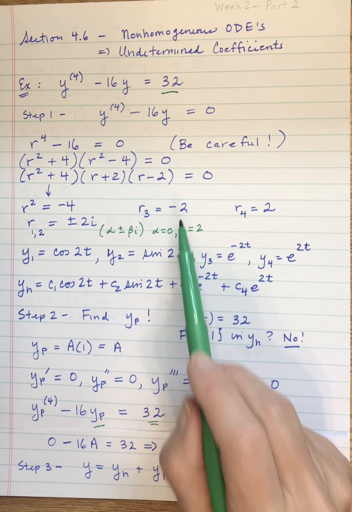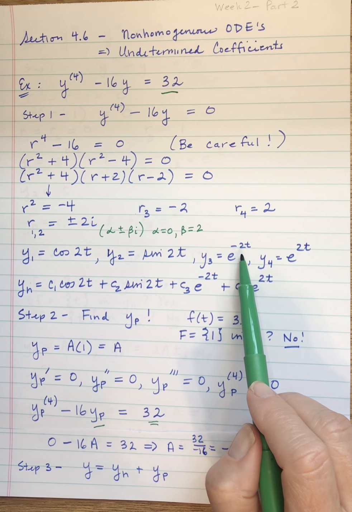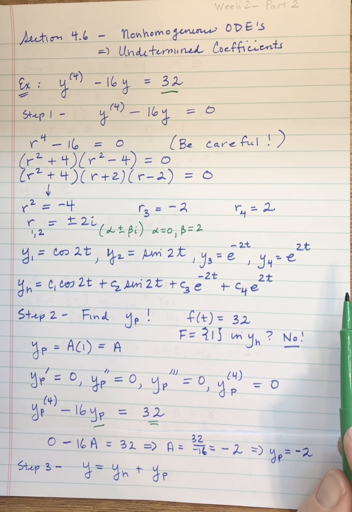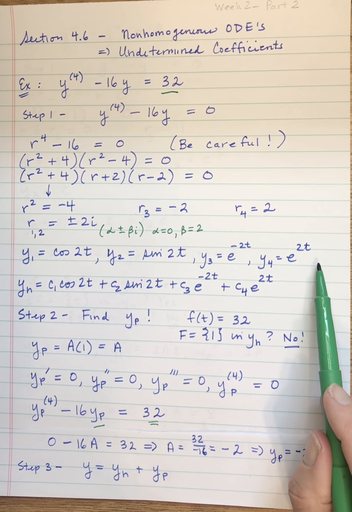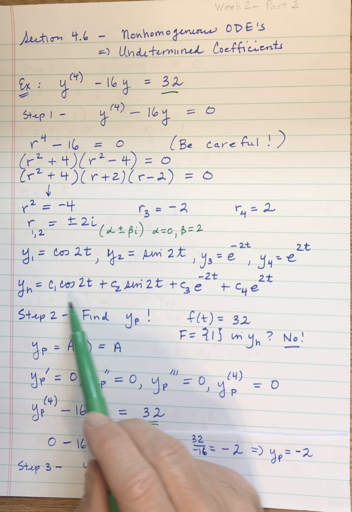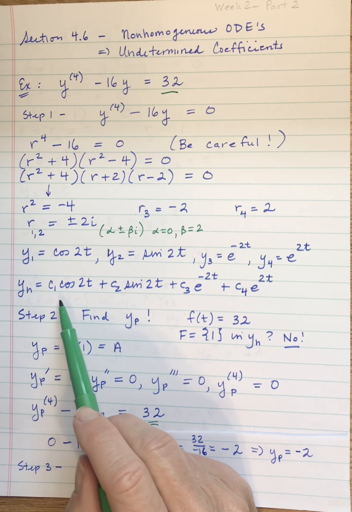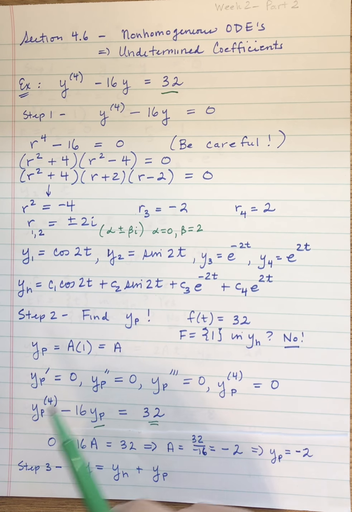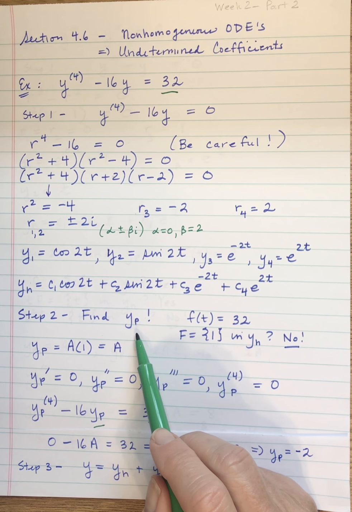The root of negative 2 gives us the solution e to the minus 2t. The root of 2 gives us e to the 2t. So we have 4 solutions to this fourth order homogeneous differential equation. And so this is our homogeneous solution, the linear combination of those 4 solutions.